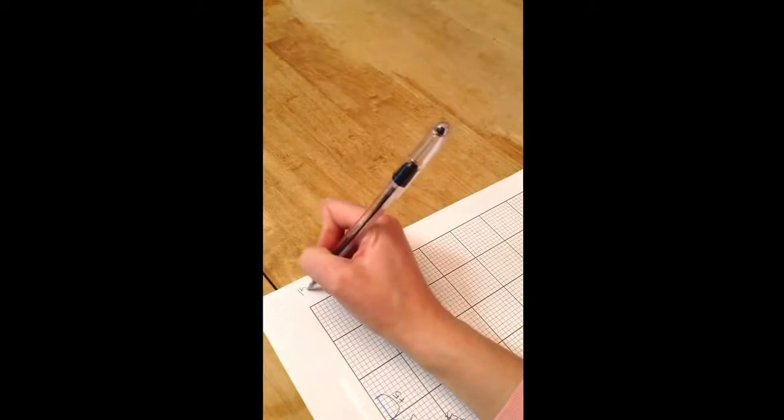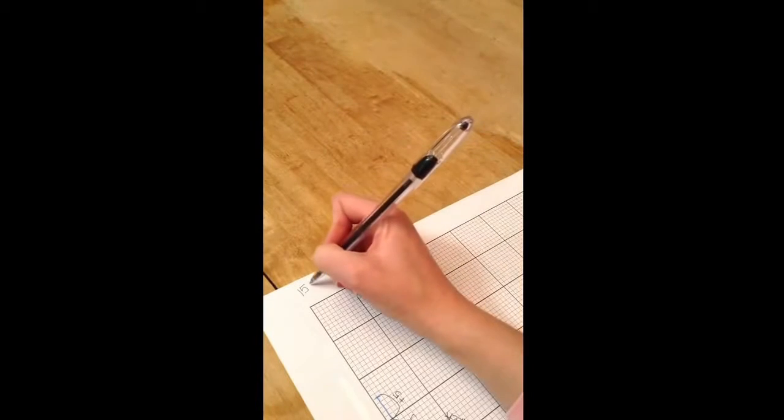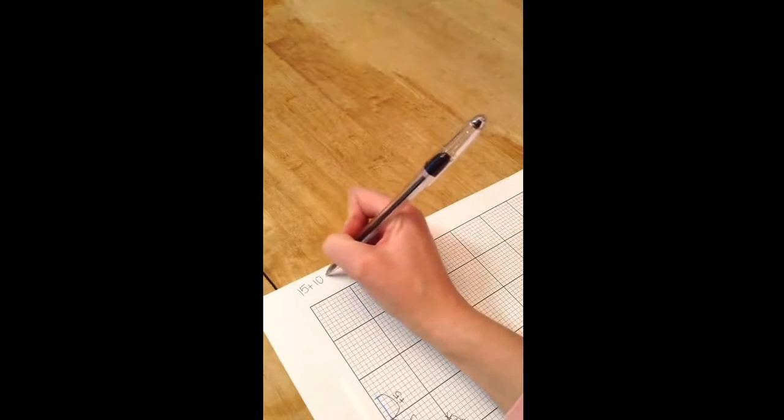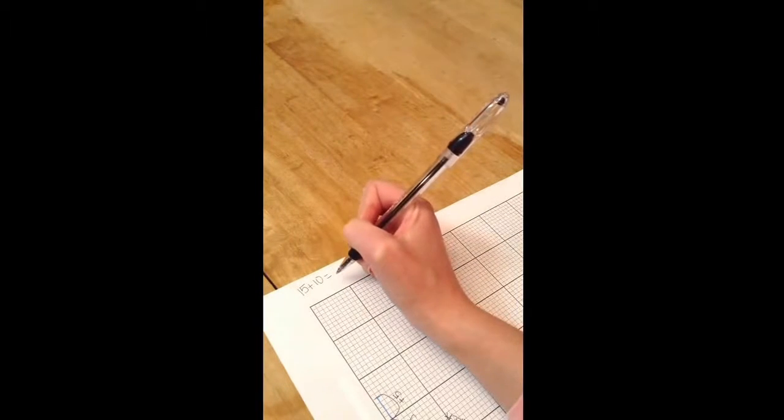Hello, first graders. Today we will be using a linear model to solve our word problem. We have here a base 10 grid paper, and we know that David has 15 army men, and he bought 10 more at the store. We want to know how many he will have.